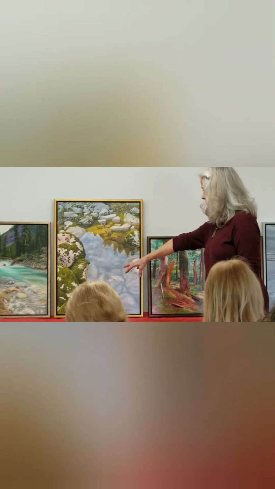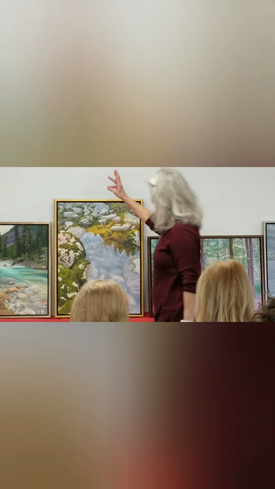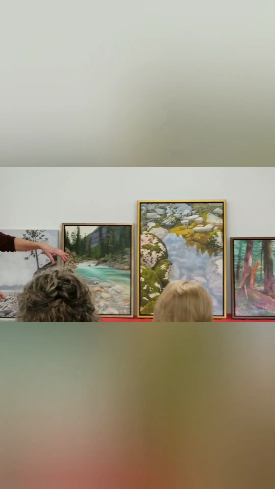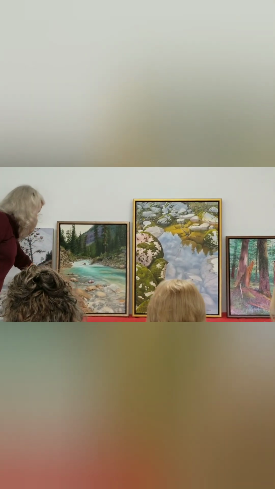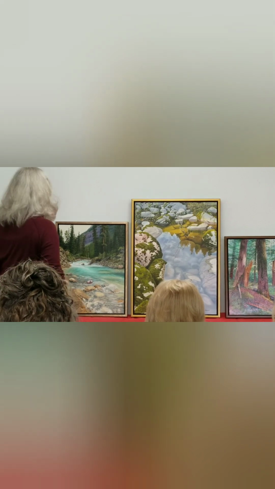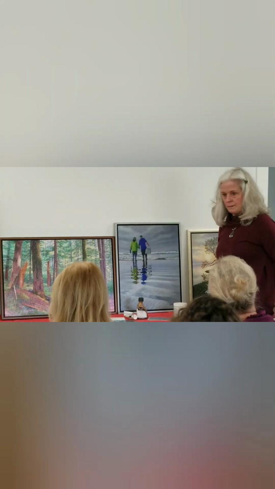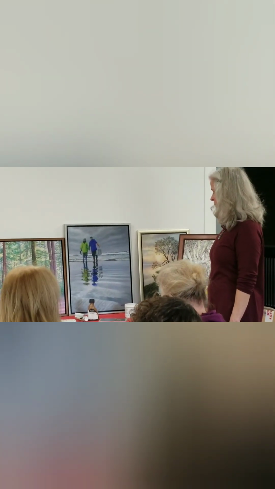Texture in the moss and the rocks on this one. Yes. And that's my backyard. I get a lot of mileage out of my backyard. I live on the Sandy River. And you can really see the texture in the rocks on this one. Did you use a sponge on the moss to get that texture? Yep, I use a sponge a lot.